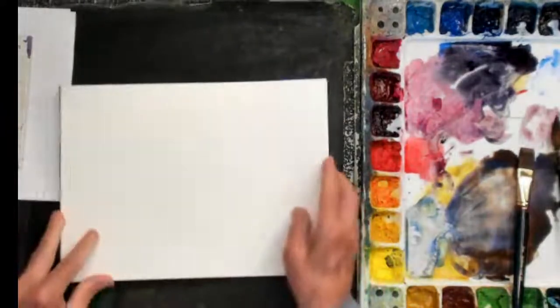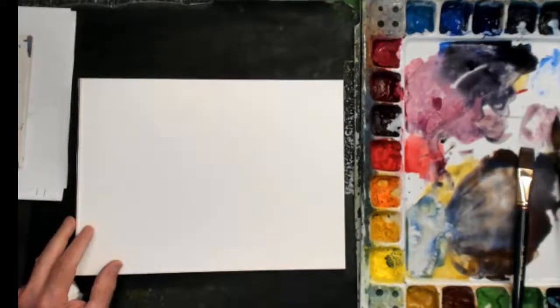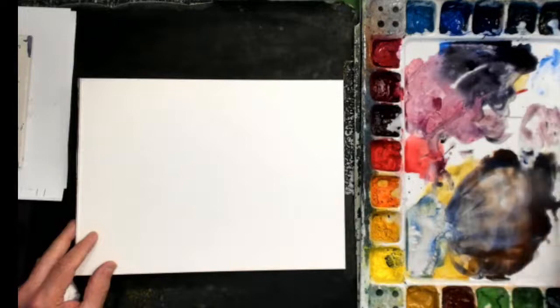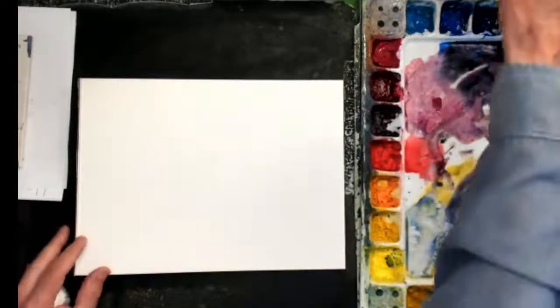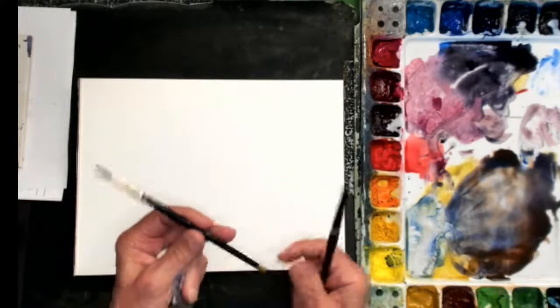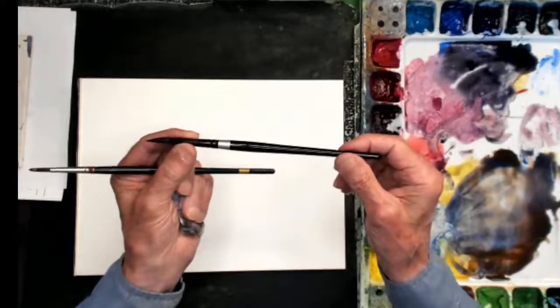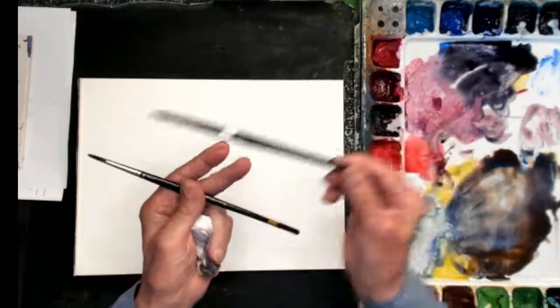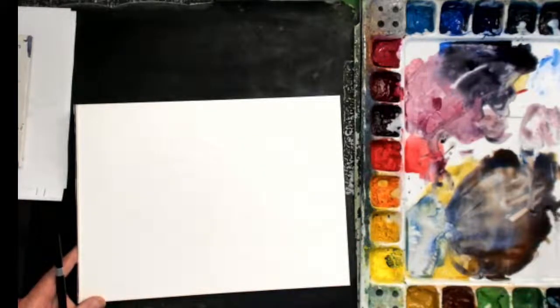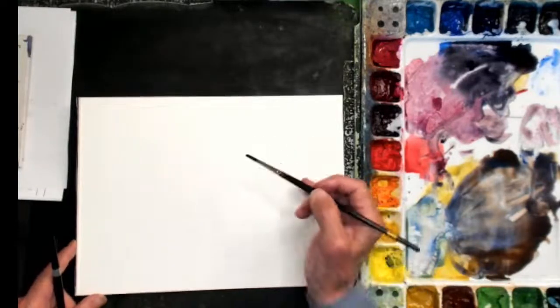So what I thought I'd do now is go through a couple of quick examples of how to draw and paint a figure. I'm going to take my number 8 round here, or I could also use the rigger. It doesn't matter which one. This is a number 8 round from Holbein. This is a number 8 round Silver Brush from the Black Velvet line. Either one would be fine. I'm going to use both of them. But generally, I'm going to use some dark areas. This is watercolor on watercolor paper.